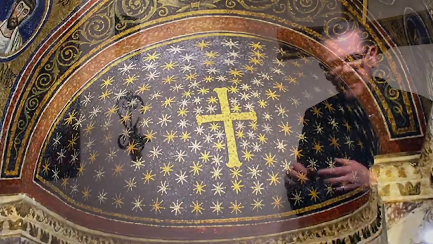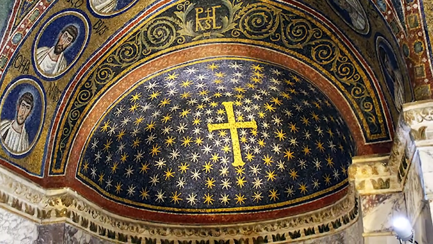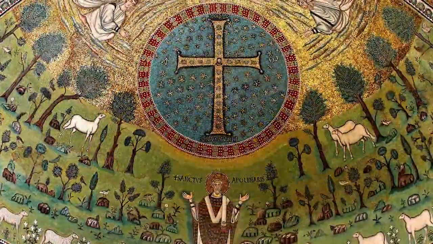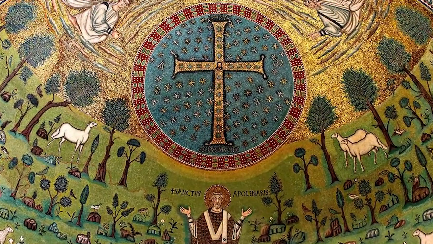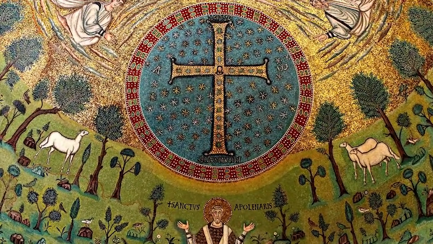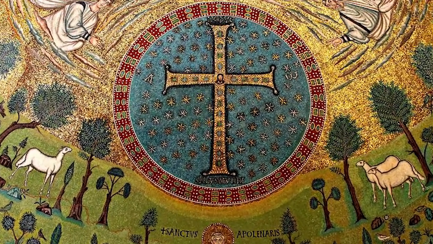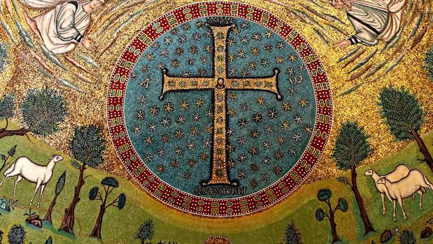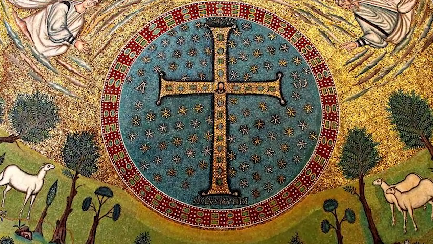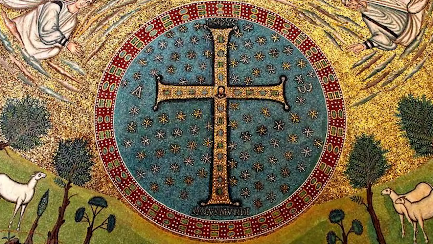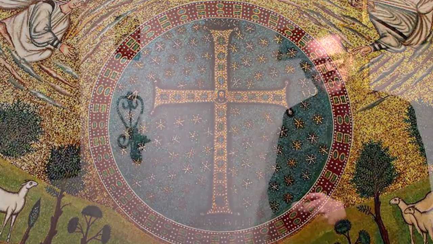There's some beautiful examples up in Ravenna as well. A little bit later on, 6th century, around the year 550, the Church of San Apollinare in Classe. Again, the apse mosaic, a beautiful gold cross, simply standing on a blue field bedecked with stars. There's nothing of the horror of the death of Jesus, the passion here. This is just the glory of the cross.